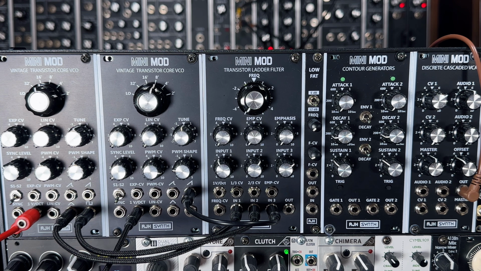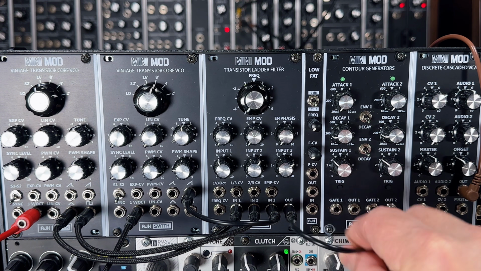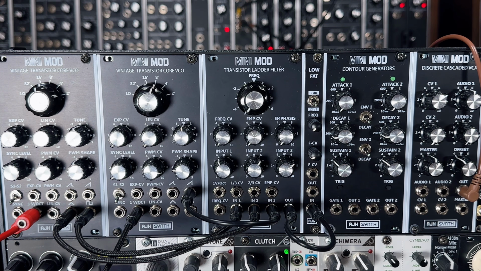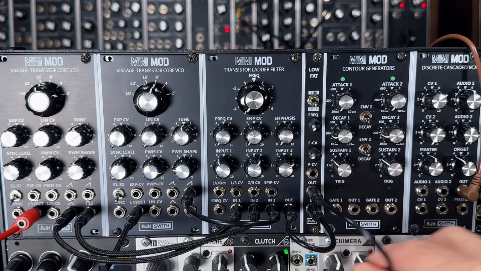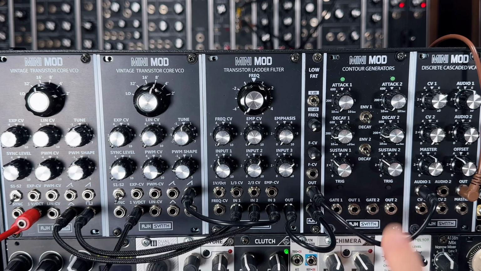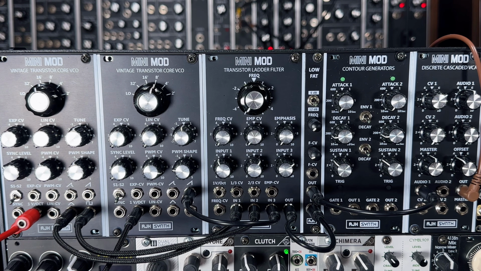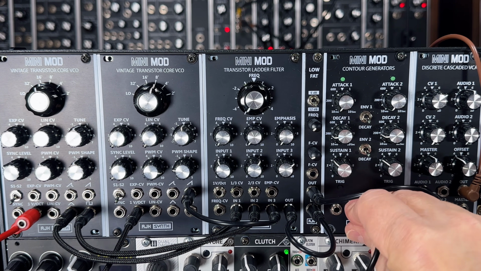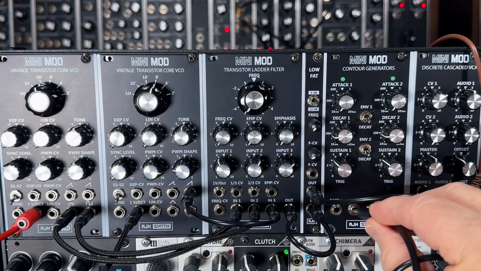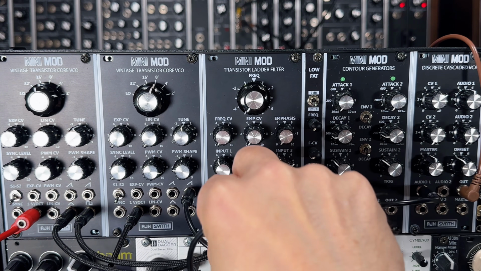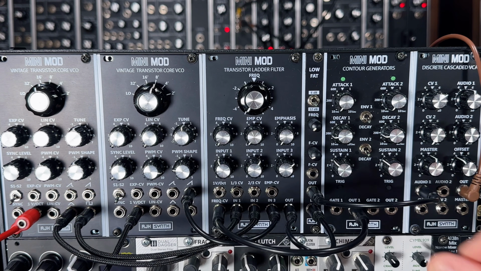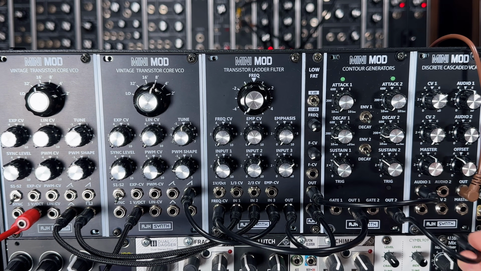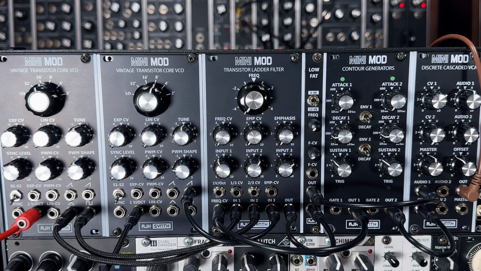So we're going to take the ladder filter out into this high pass filter. This high pass filter out is going to get stretched over here to the audio in of the VCA. And then we'll take one of the outs of the envelope or contour generator, and whoops, I don't have a long enough cable. The out into the frequency control voltage, and the second out is going into CV1 right there.